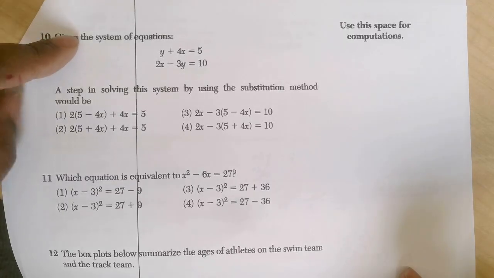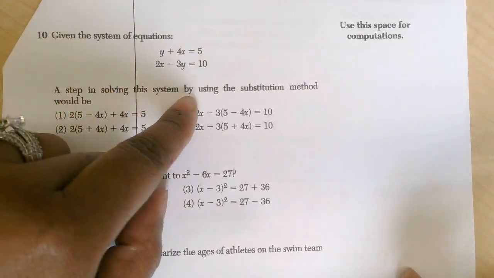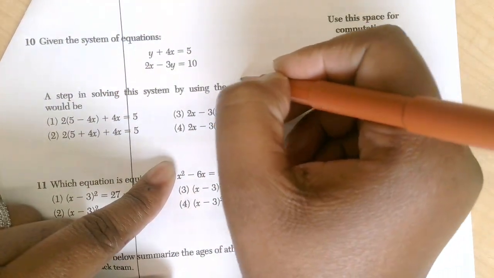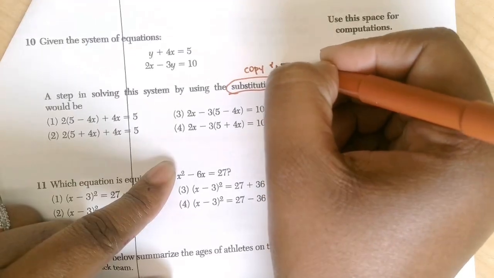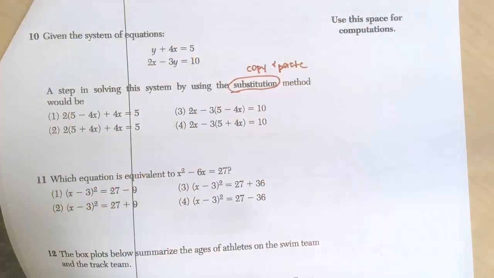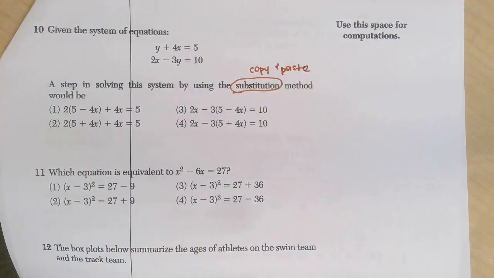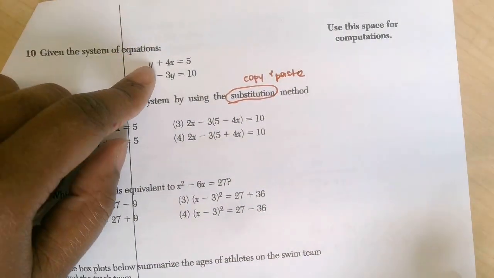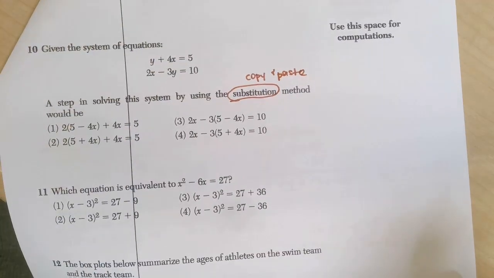Same idea. Given a system of equations, a step in solving this system by using the substitution method would be, and again, substitution is copy and paste. Alright, so again, we find the simplest one, and the simplest one is this, because it has no number greater than 1.